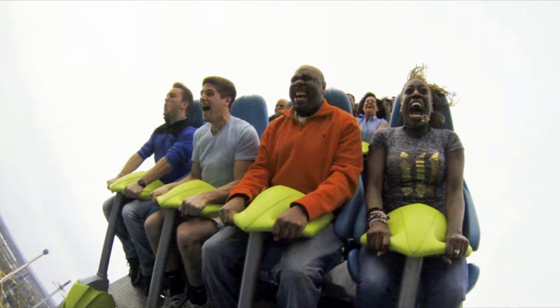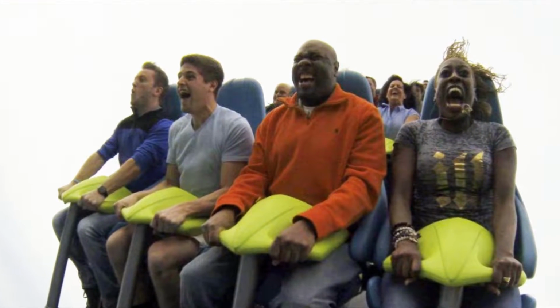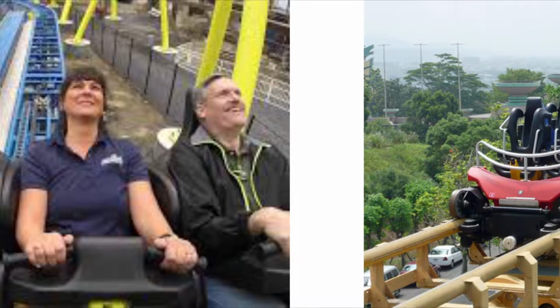Different types of roller coasters and different coaster manufacturers have their own style of restraints. The two main types of restraints are lap bars and over-the-shoulder restraints.